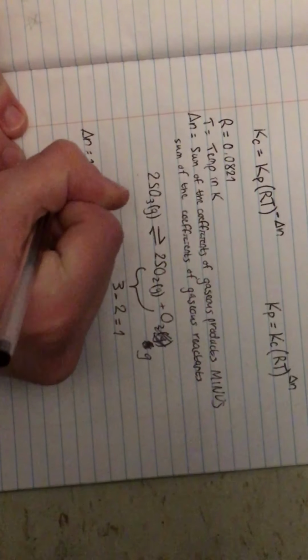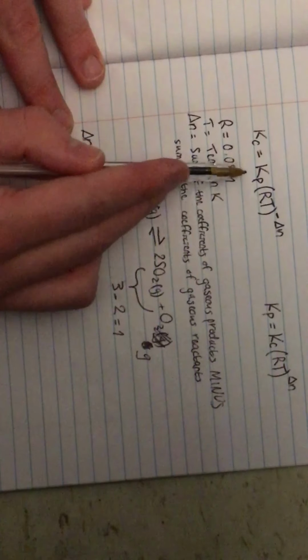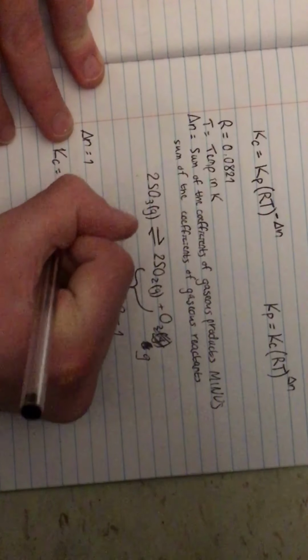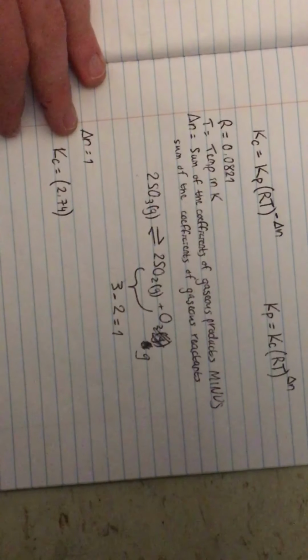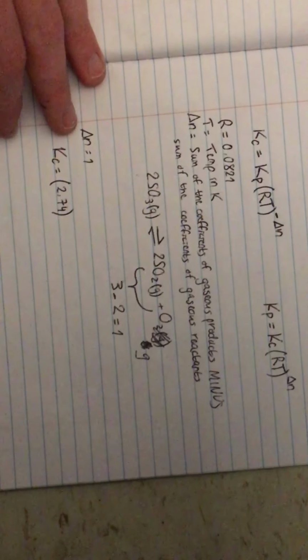Now all you need to do is plug and chug. Plug in exactly what it gave you into the equation and then solve it out. So Kc is equal to, let's read the question. The equilibrium constant Kp for the following reaction is 2.74. So it gave us Kp, which is what we need right here. It says it's 2.74 at 1150 degrees Kelvin.